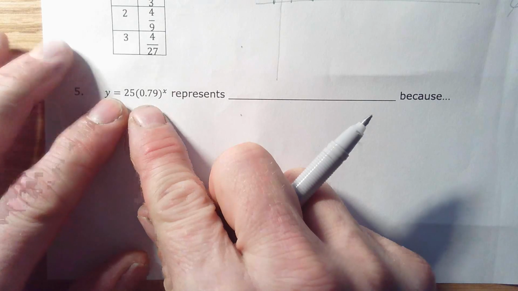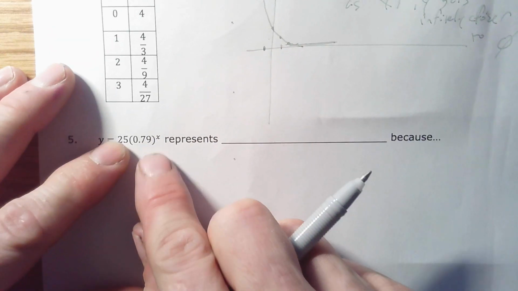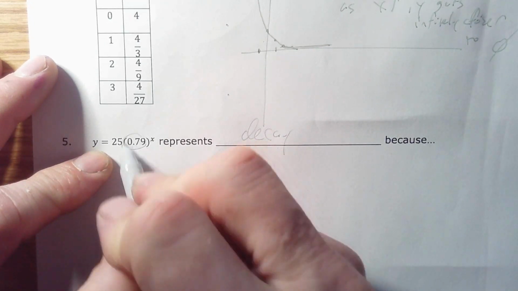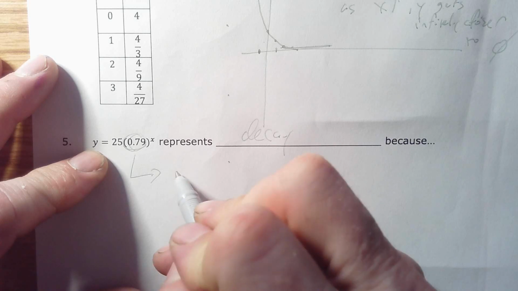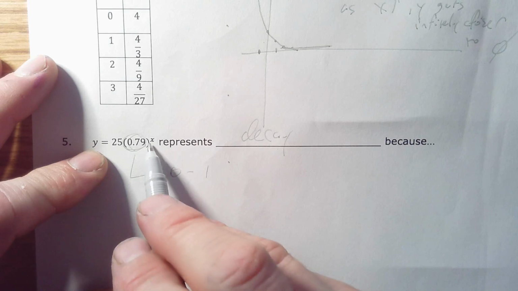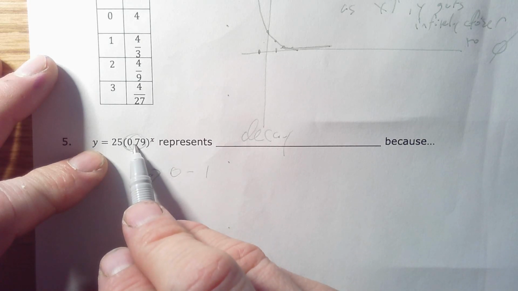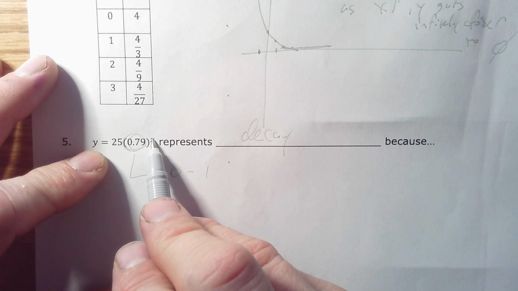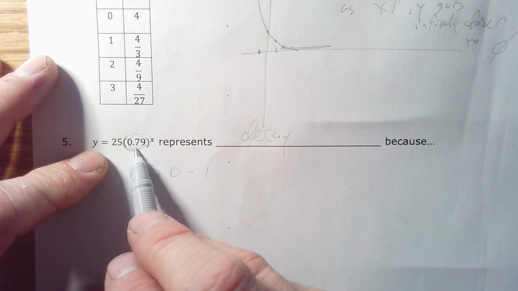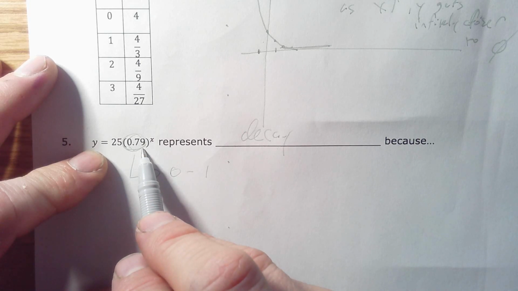So this could be this equation. This is a decay, because my b term is between 0 and 1. When it's between 0 and 1, it's going to be a decay, because whenever I raise this number to a higher number, this term is actually going to get smaller by 11%. Okay, so there's that. Let's get another example like this.